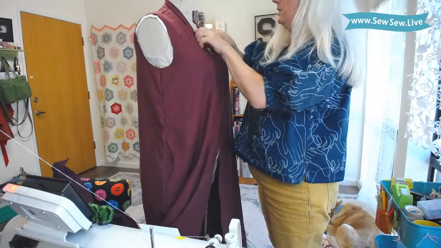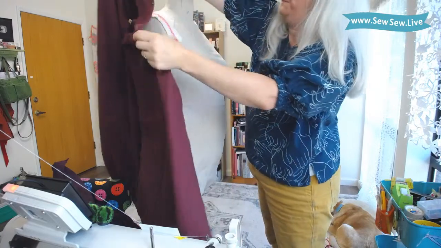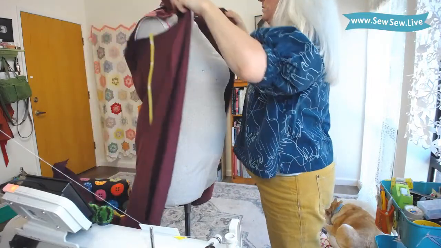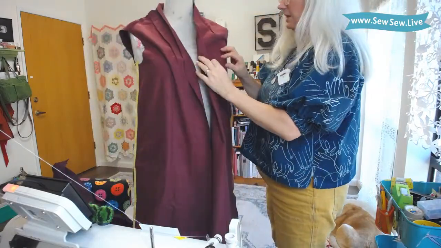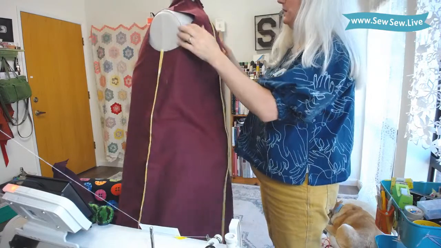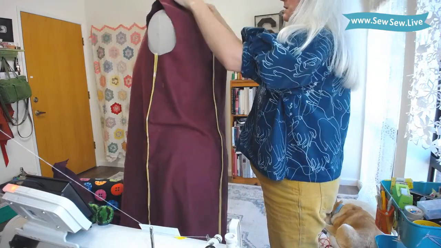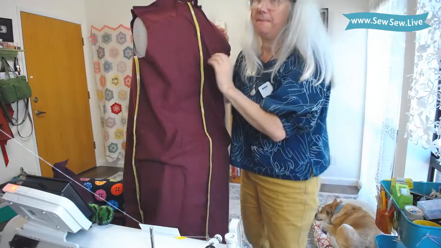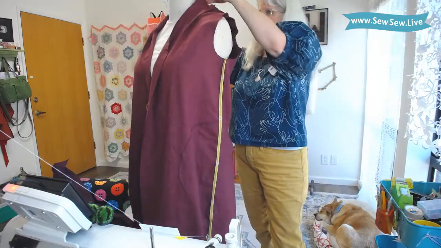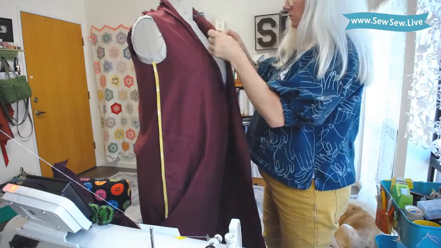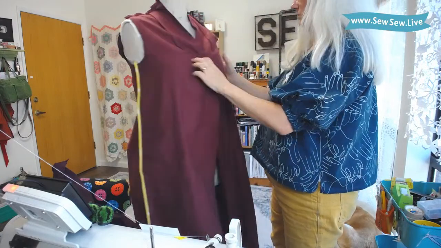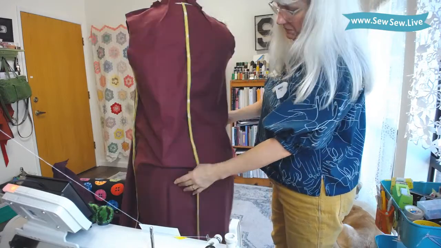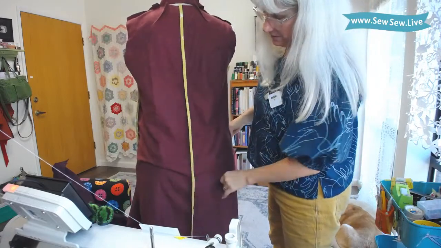Want to see it inside out? Let's see it inside out. I think a lining would give this some nice body. See, it gets kind of hung up right there.